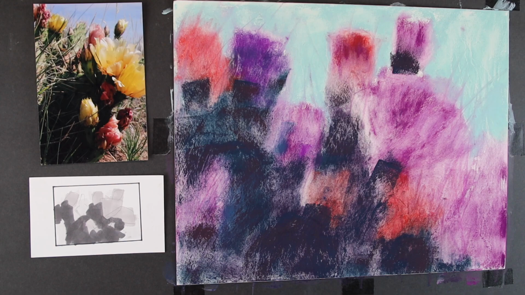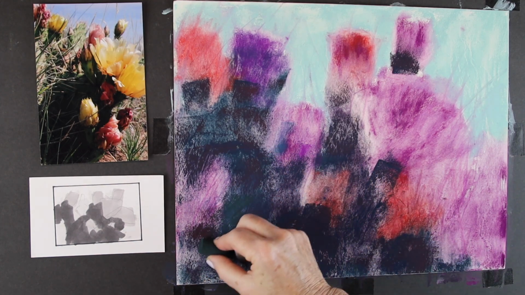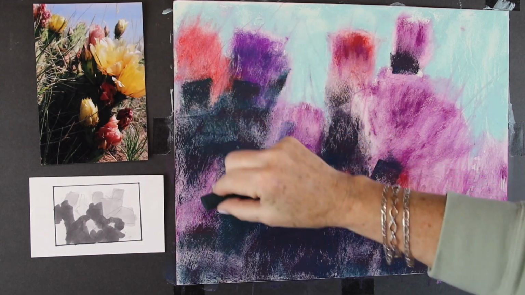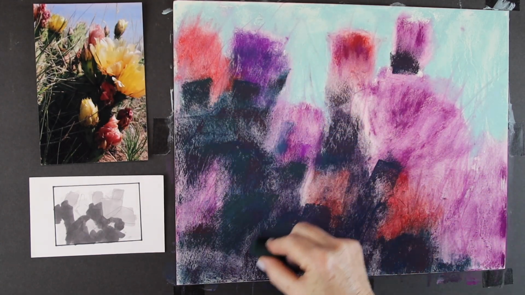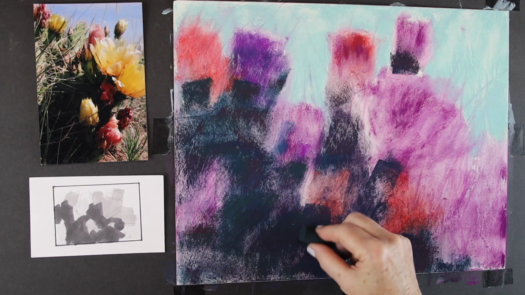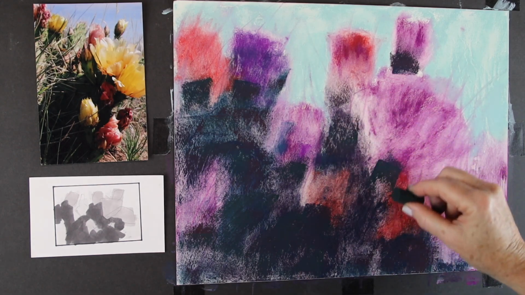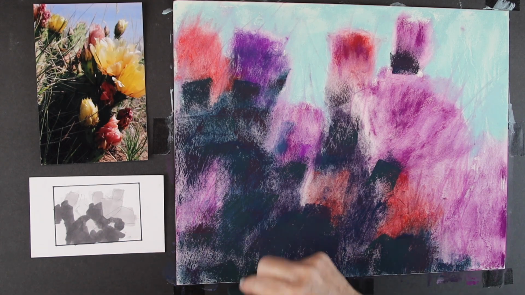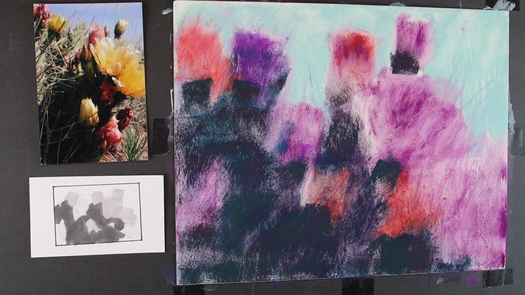Let's now go to the local color. The local color is the color that we see it as, and that is green. So I'm going to start off with a darker blue-green. Oh, I was trying to say before that I'm attempting to leave some of this underpainting peeking through so that we can make use of the colors in the underpainting.